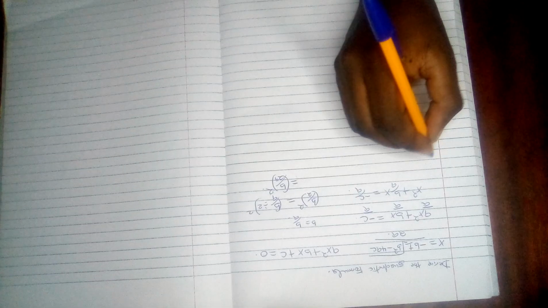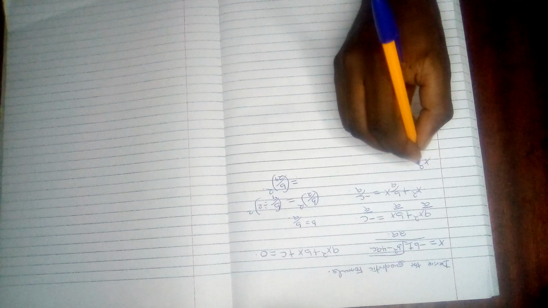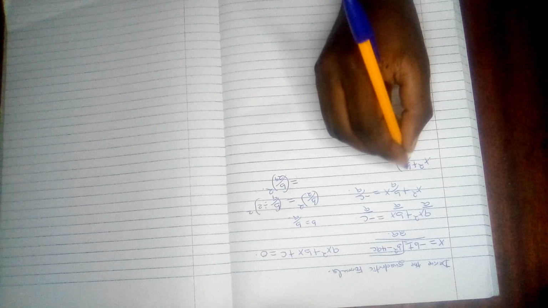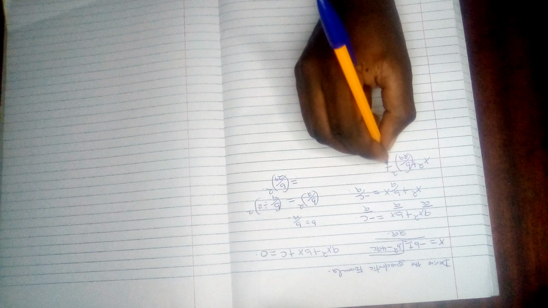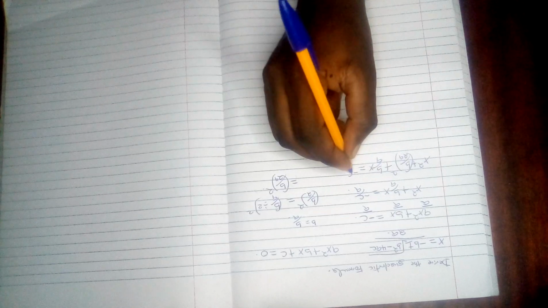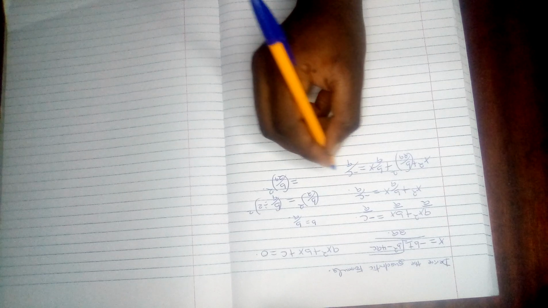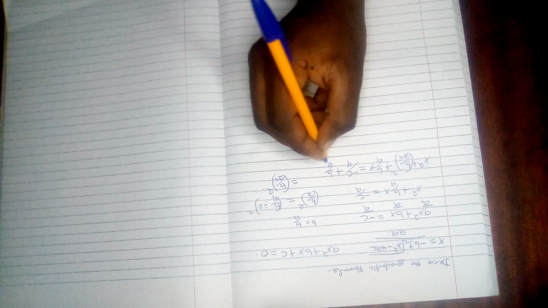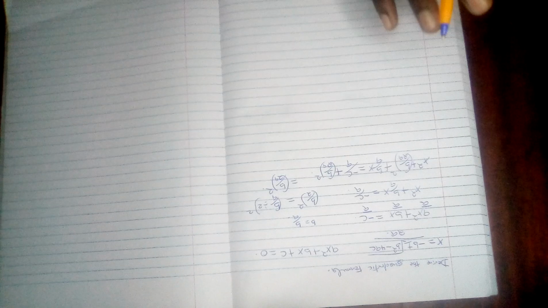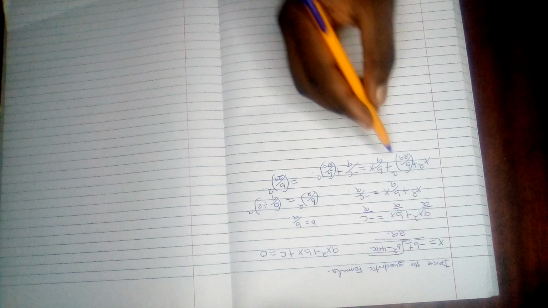So x squared plus b over a x plus b over 2a squared is equal to minus c over a plus b over 2a squared. After this, we now want to solve this part.